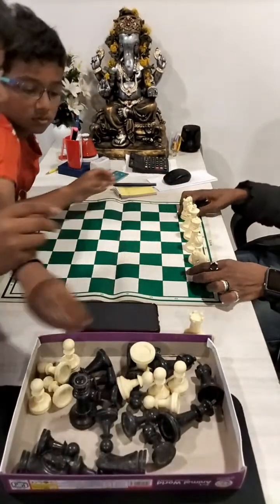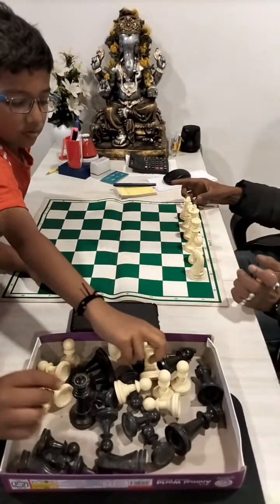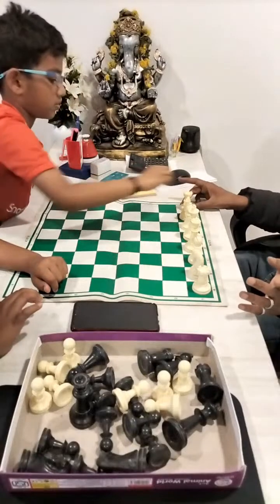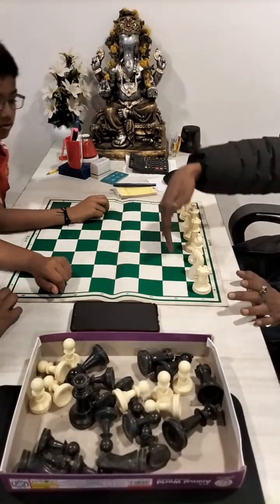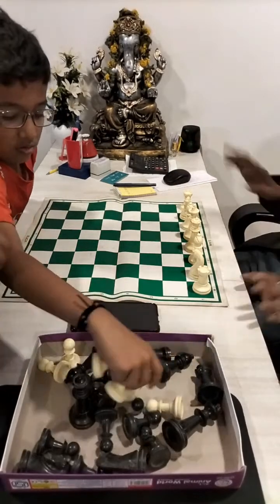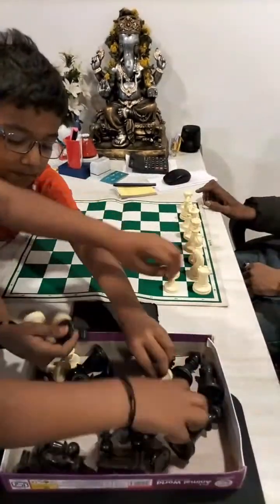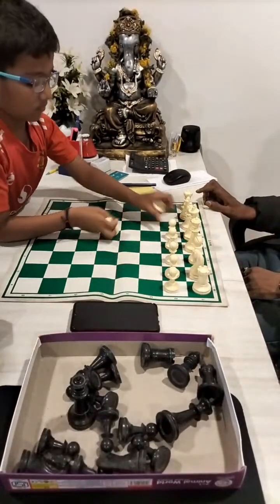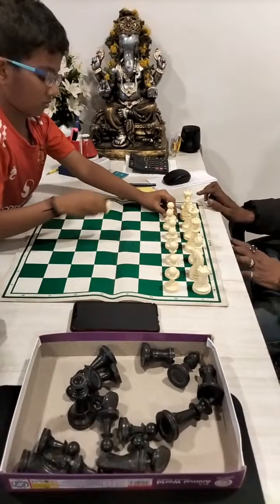Then rooks. In front of them are all the 8 pawns. You can arrange the pawns. All the 8 pawns. So this arranging is simple.